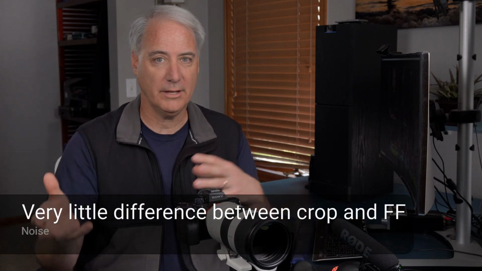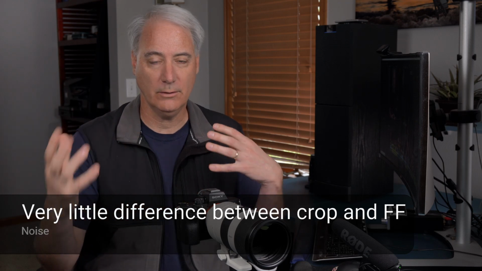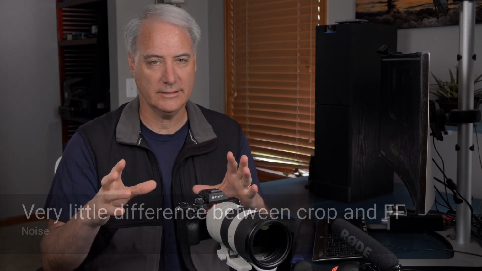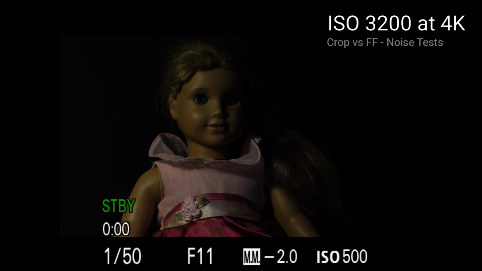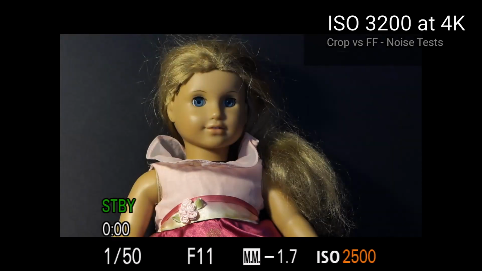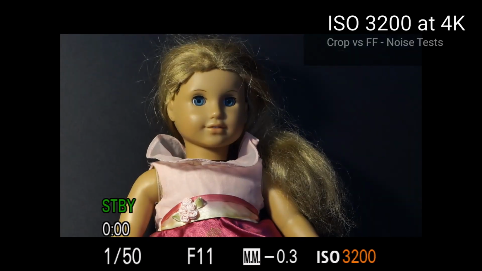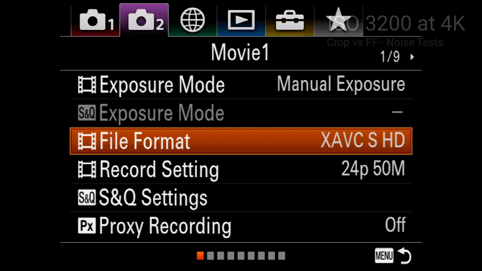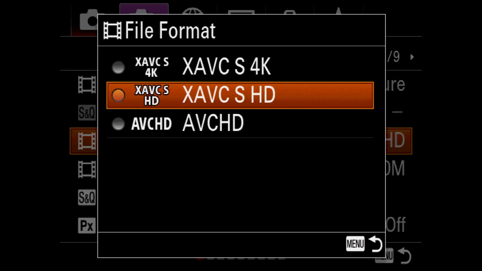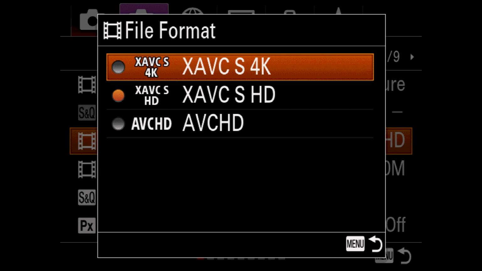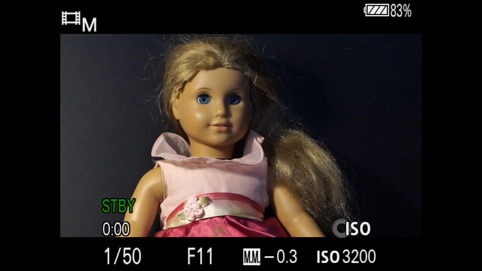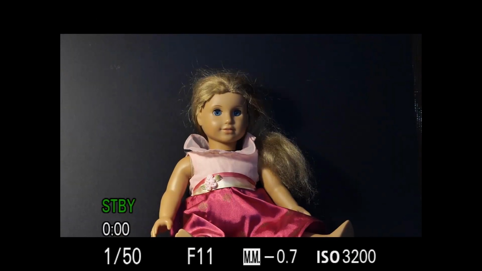This camera is a lot different. The A7 III is wonderful. You can shoot in crop and full frame mode. In terms of the noise difference, there's very little, as we're going to see here in a second. So for these tests, we're going to start the ramp at 3200 ISO, and we're going to go from HD and move this to 4K. And in this test, we're going to go back and forth between full frame mode and crop mode.